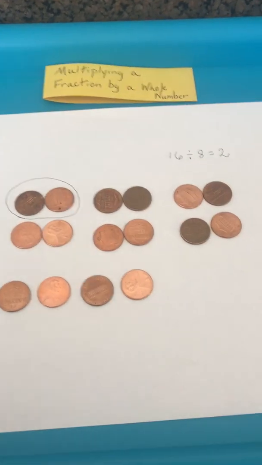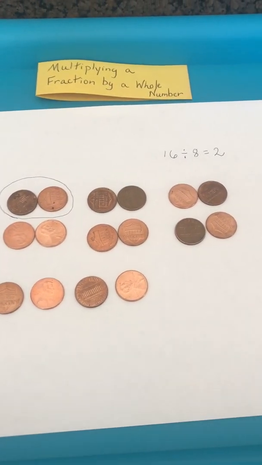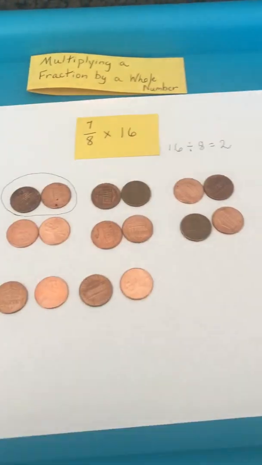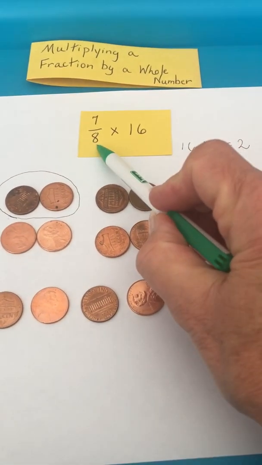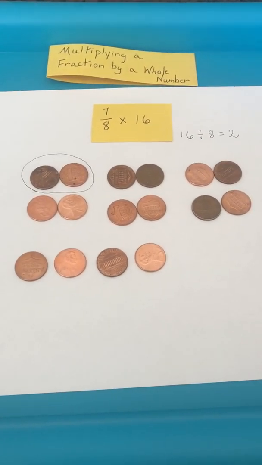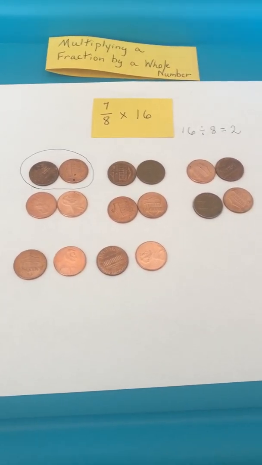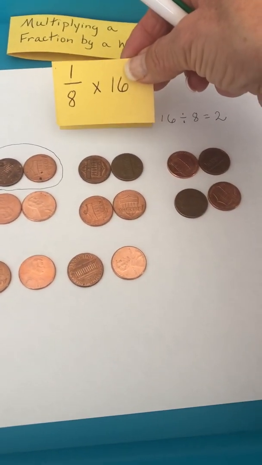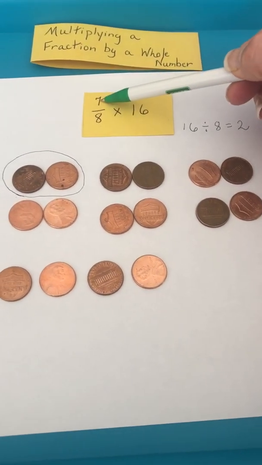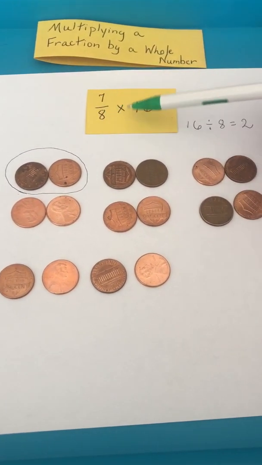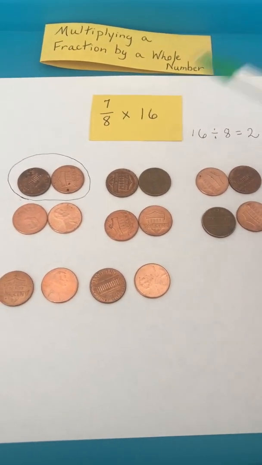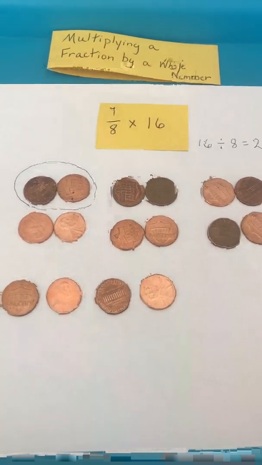Let's keep our same 16 as the whole number. Once again, we're going to keep our 16 divided into 8 parts. But this time, instead of focusing in on just one, like we had in this problem, our 1 was in the numerator, we're going to focus in now. Our numerator is now 7. What is 7/8 times 16? Or if I can have 7/8 of the 16 Skittles, how many will I get to eat?